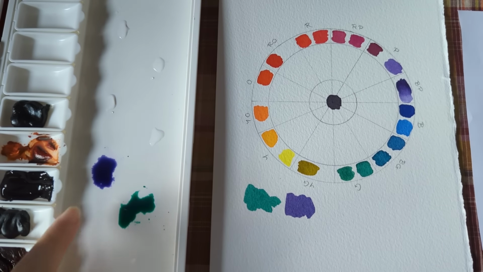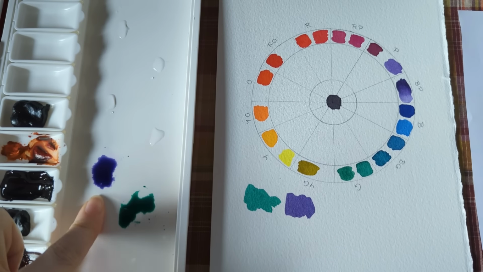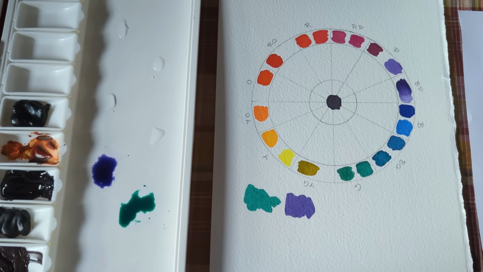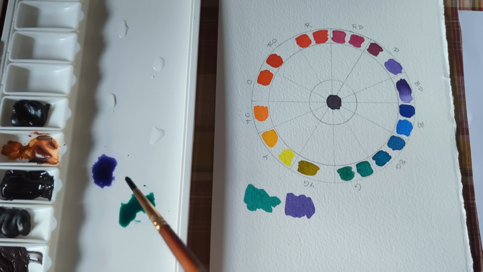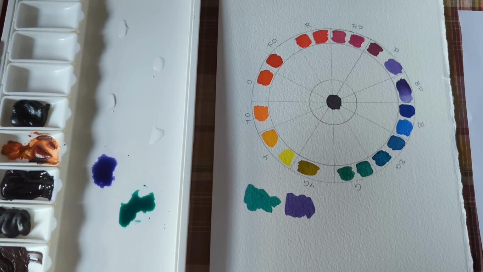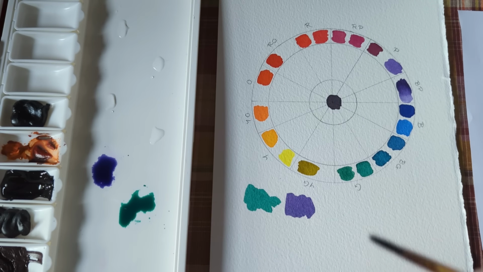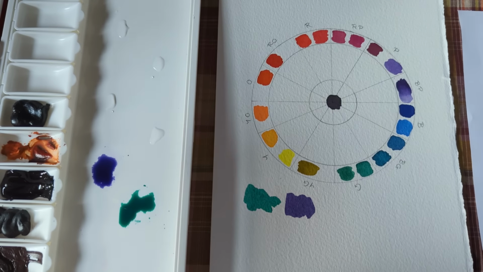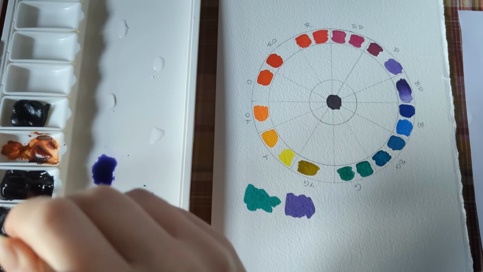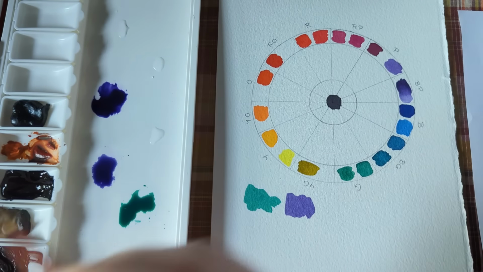Okay, so I have here dioxazine violet, PV23, which is swatched on the paper, and then I have PG7, which is phthalo green blue shade, which I have swatched here. I am going to try and keep as much of the actual mixing on screen as possible, so that you can see and know for certain that I'm not cheating. I'm going to use these two just to show you straight away that you can mix blue from a purple and a green. And I'm going to show you some others as well.